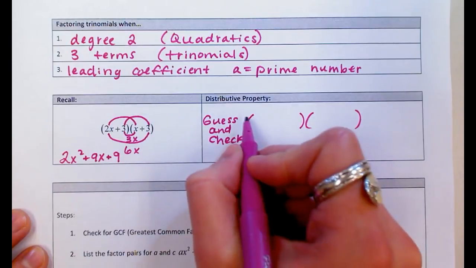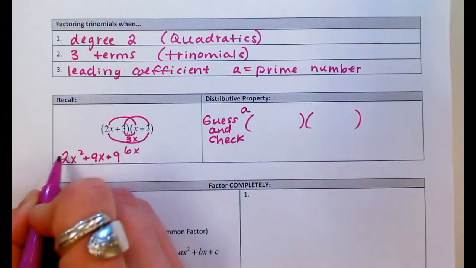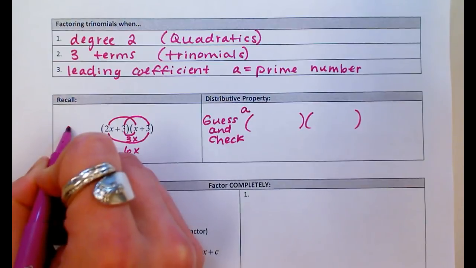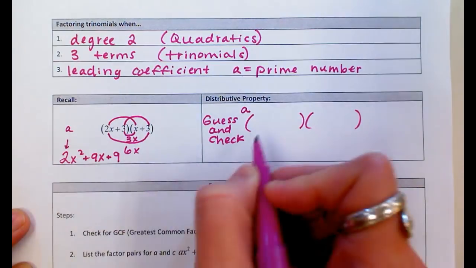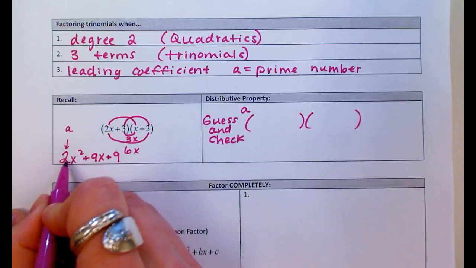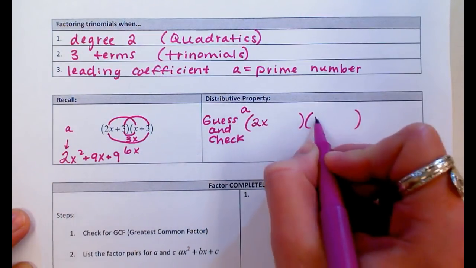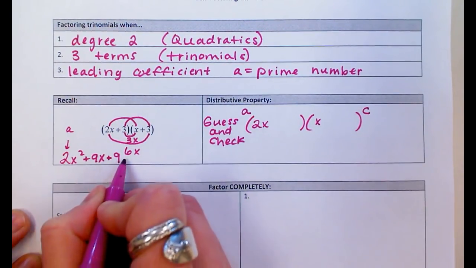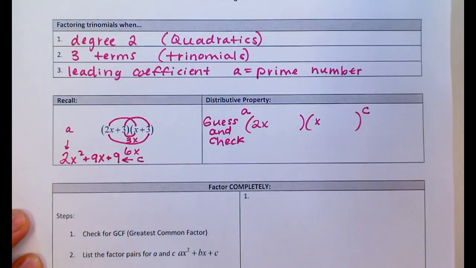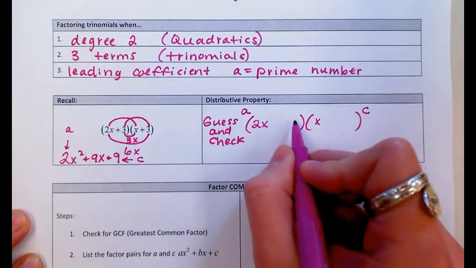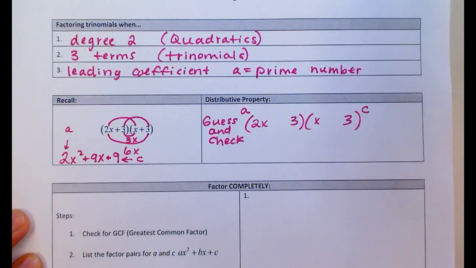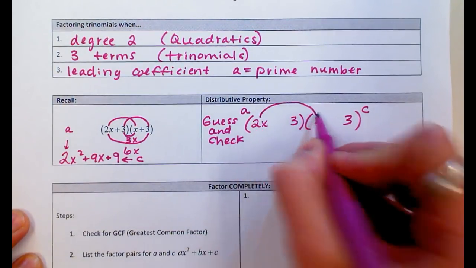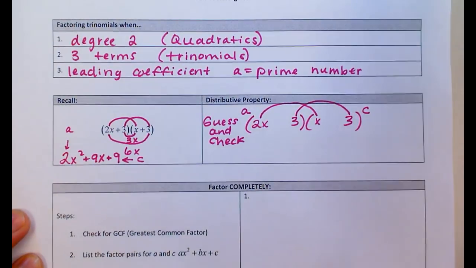So if we think about this, what we're going to do is talk about this a term. In this case, the a term in this one was 2. In order to get this 2, your factors were 2 and 1. So to get 2x squared, it comes from 2x and x. Our c term will determine what is multiplied at the end. In this trinomial, our c term is 9. So you've got more possibilities there. It could be 9 times 1, 3 times 3, and in this case, it was 3 and 3, which we can check here. We have 2 times x is 2x squared, 3 times 3 is 9.